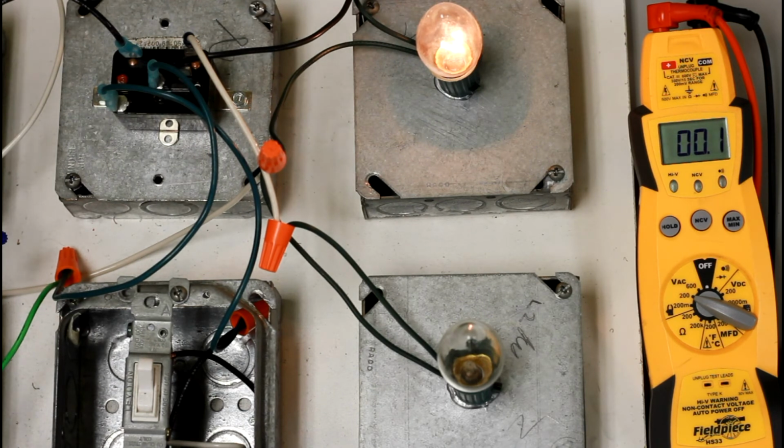Remember that whenever you have a relay, whenever you energize the coil, the contacts are going to do just the opposite of what they normally are. So the normally open will close, and the normally closed will open.